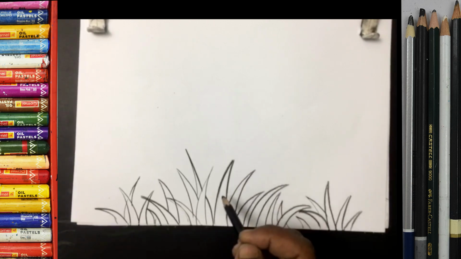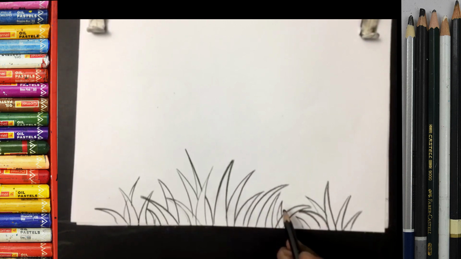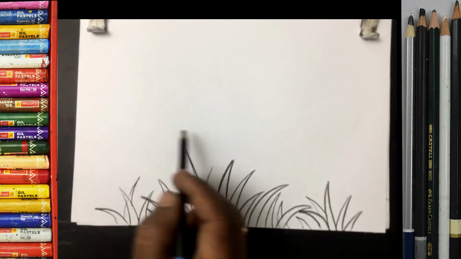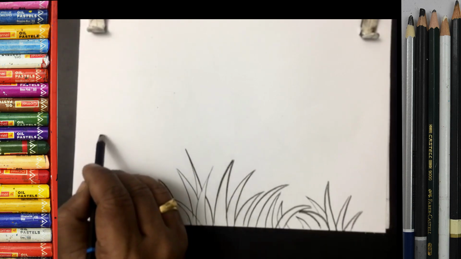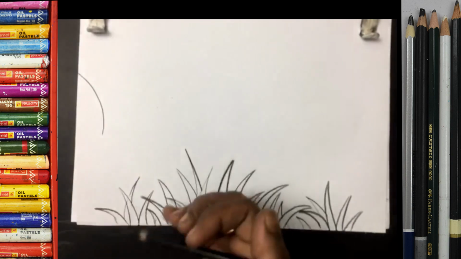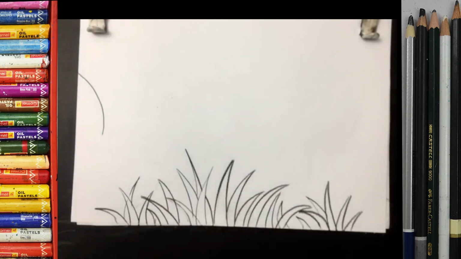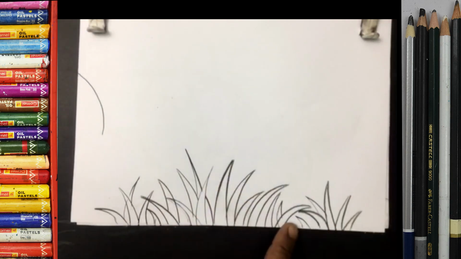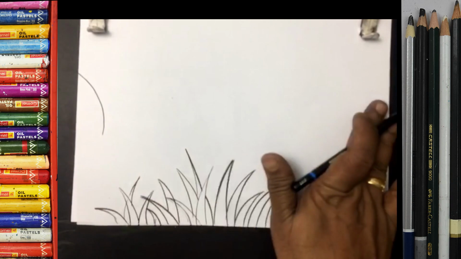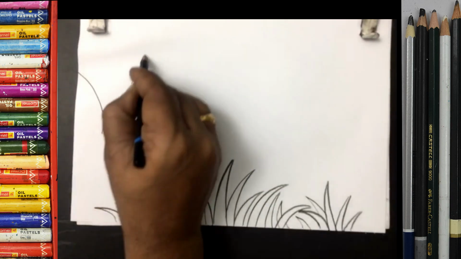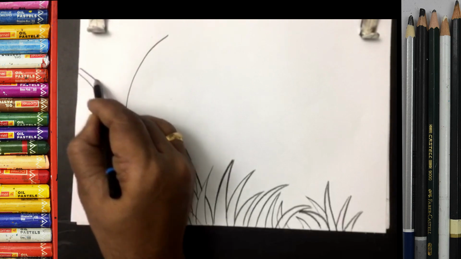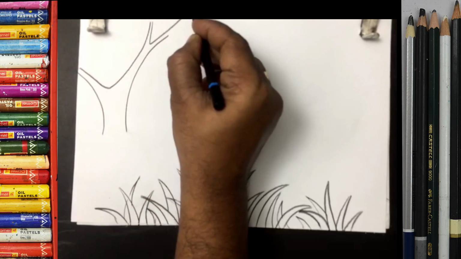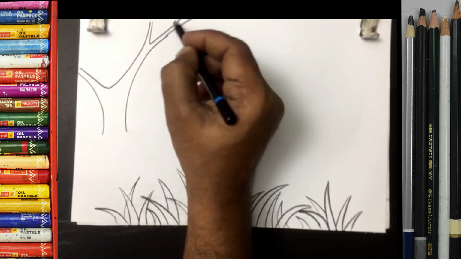Okay, after the grass making, I make this, the foreground. I make here the mid ground. The drawing has three grounds. One is the foreground, one is the mid ground, one is the background. So I draw first the foreground and this is the mid ground. Okay, the land. I make a tree in the mid ground, like this.